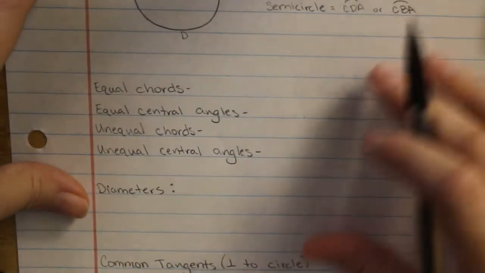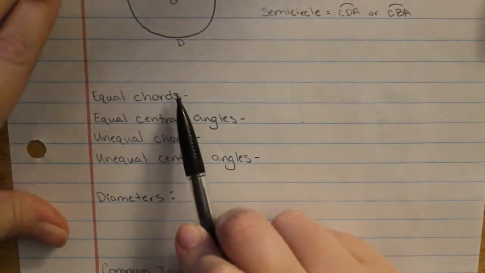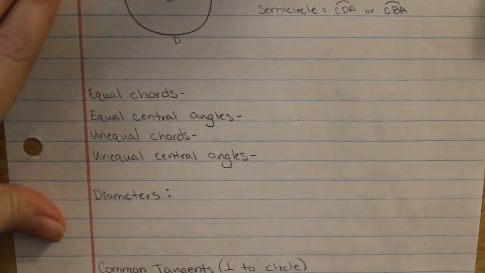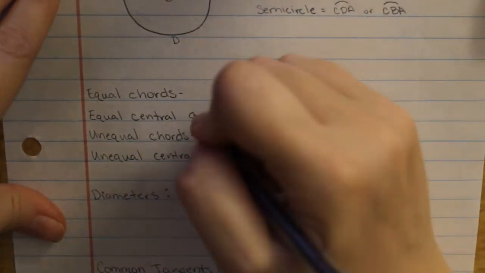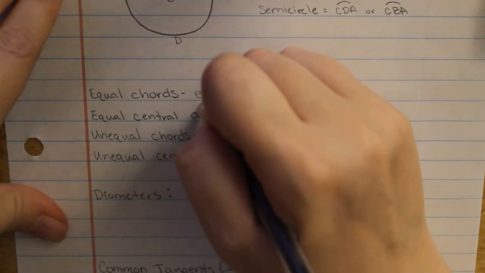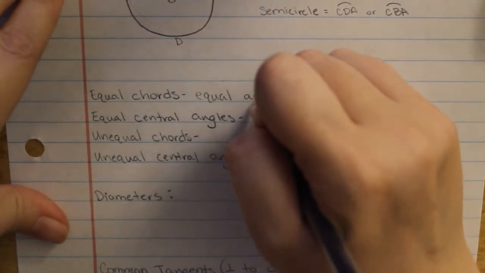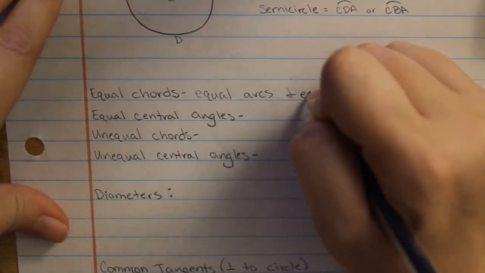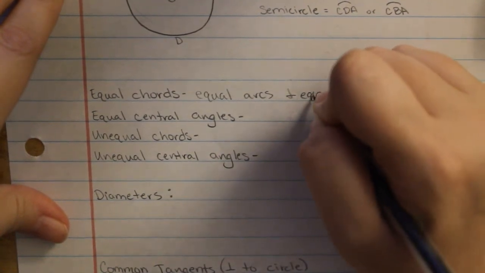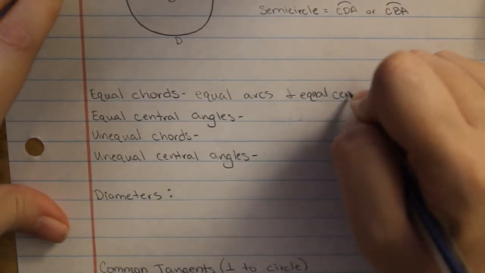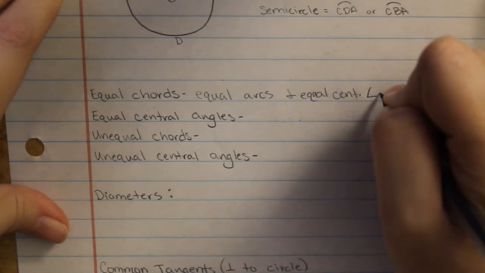Now, I want to talk about a few things as far as equal chords in equal circles. So equal chords in equal circles form equal arcs and equal central angles, okay?